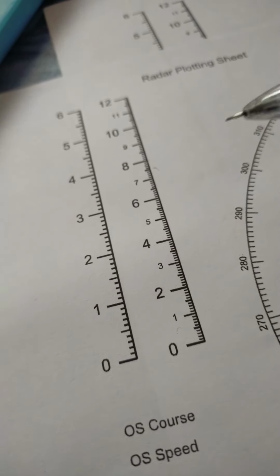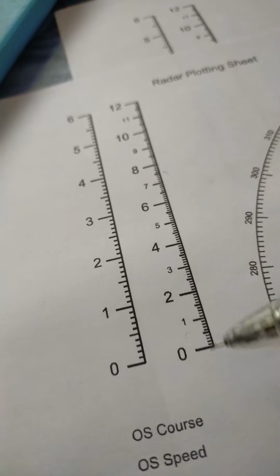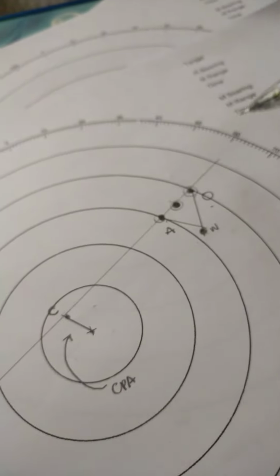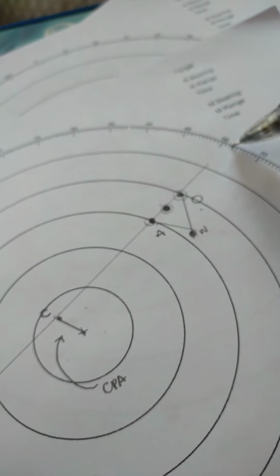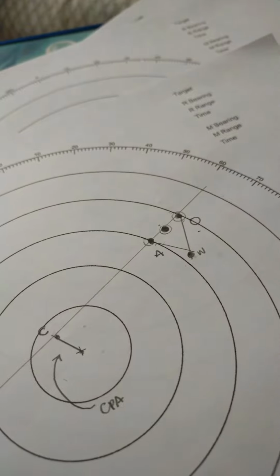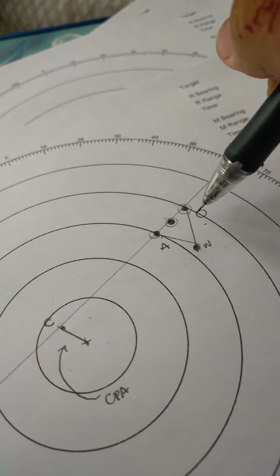Using our compass divider, we are going to locate 8 nautical miles on this scale, 0 to 8, and we're going to locate as well the 60-degree bearing on this side, which means you will be able to locate this point, which we're going to label O.